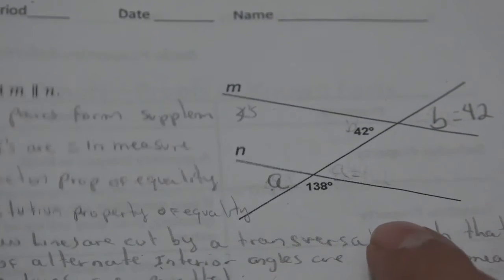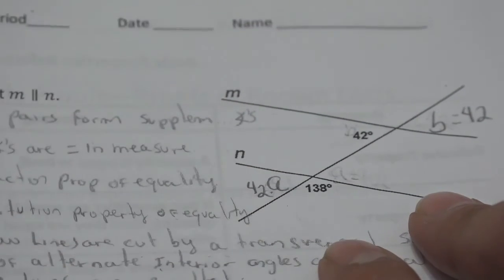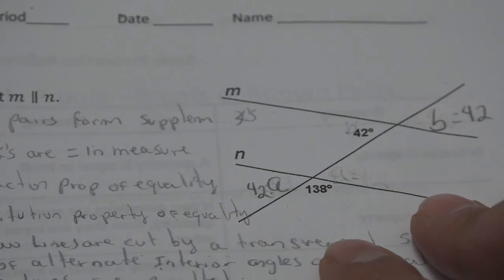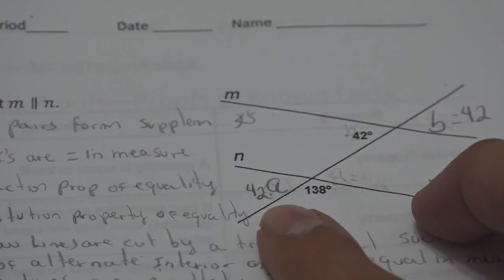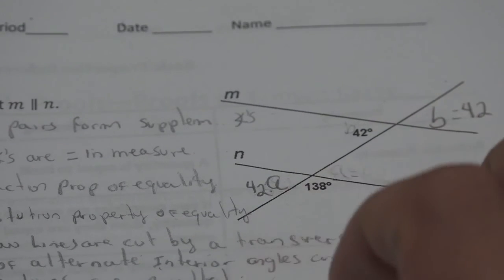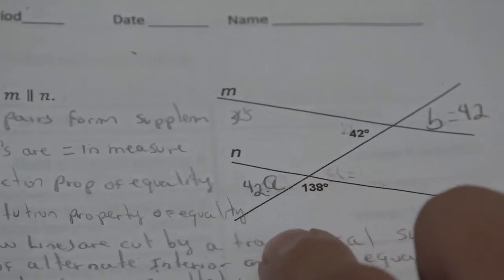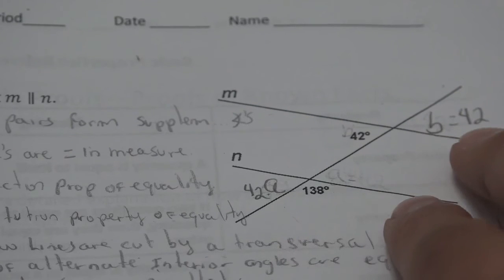Okay. So anyway, now we know that A is 42. So A is going to be 42. Why? Again, the subtraction property of equality. If you subtract equals from equals, you get equals. So look at this. In other words, I could have said that 138 plus B is 42.